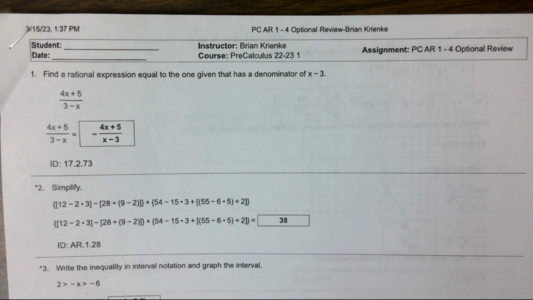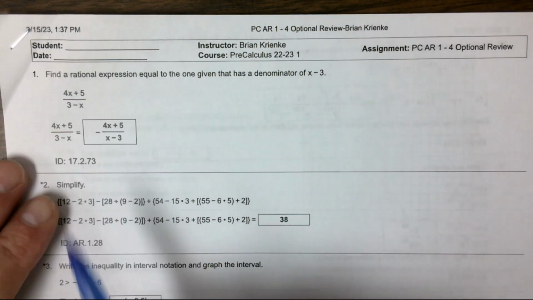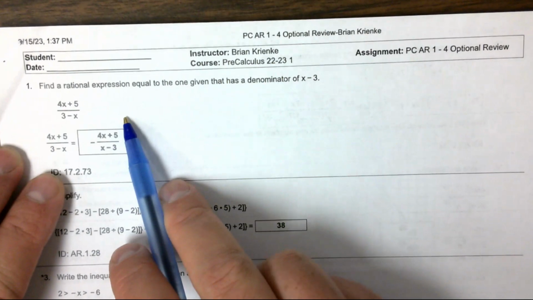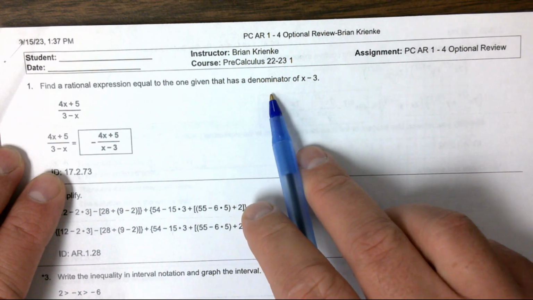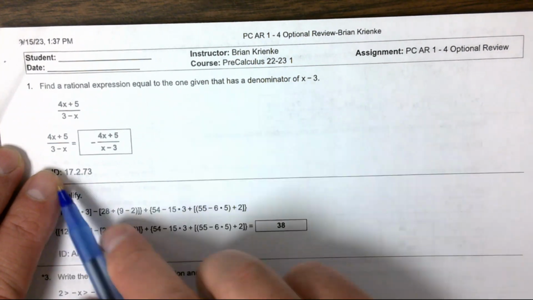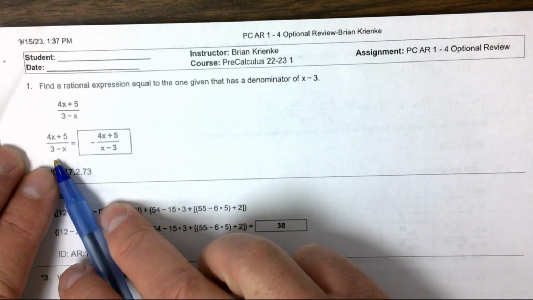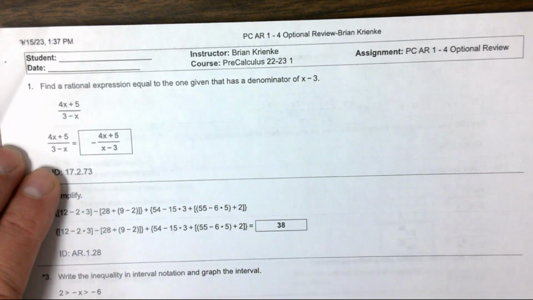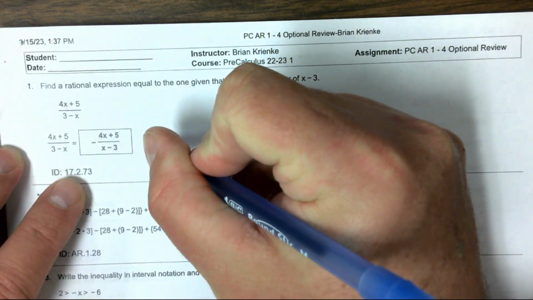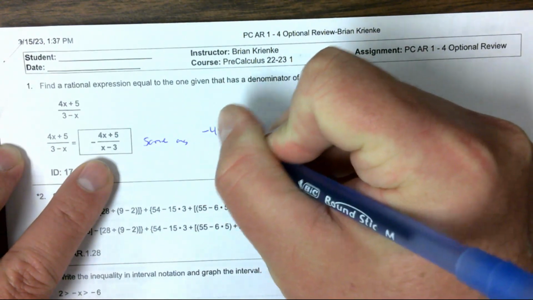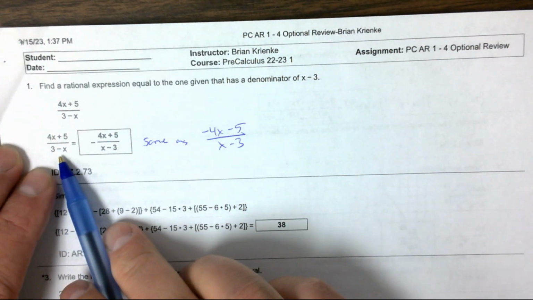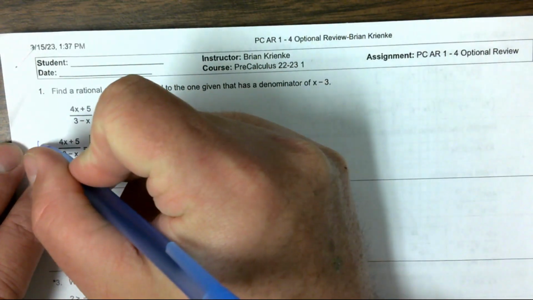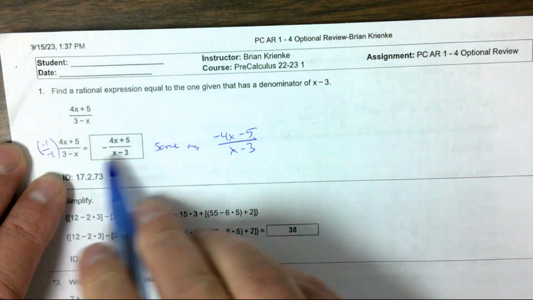Video on lessons 1 through 4, the review. So on this first one, it's kind of easy. It says find a rational expression equal to the one that has a denominator of x minus 3. So basically they just want it reversed. And if that's all they want, then you just stick the negative sign out in front. So that's the same as if you were to say negative 4x minus 5 over x minus 3. But basically what you're doing is you're just multiplying both the numerator and denominator by negative 1 to reverse it.